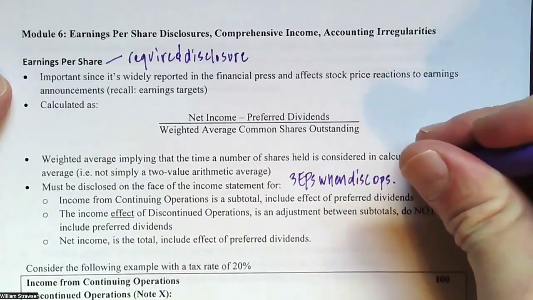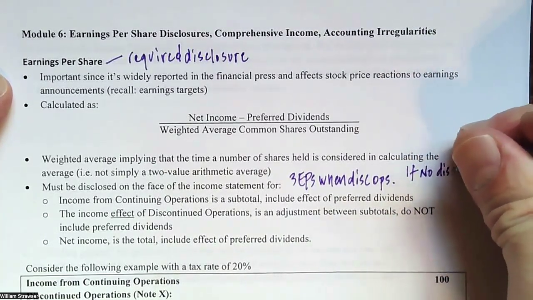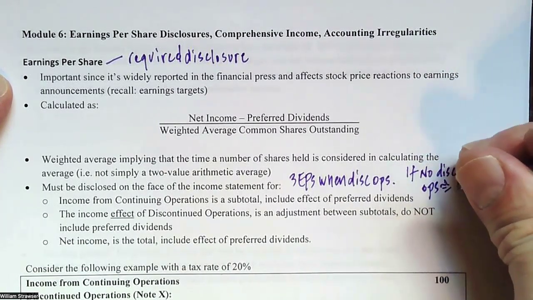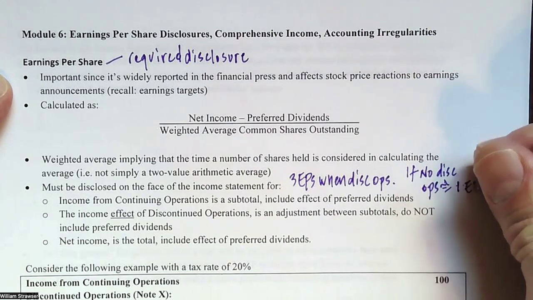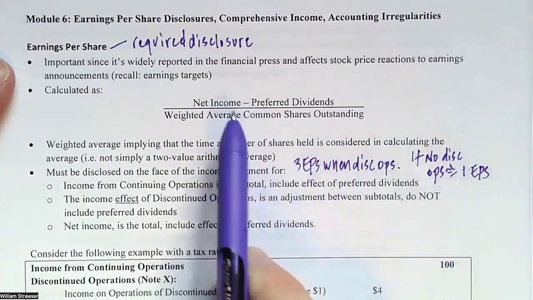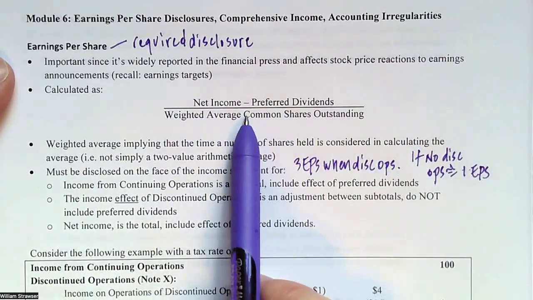If no discontinued ops, then there's only 1. If there's no discontinued operations, then the only EPS we need to worry about is net income less preferred dividends divided by weighted average common shares outstanding.